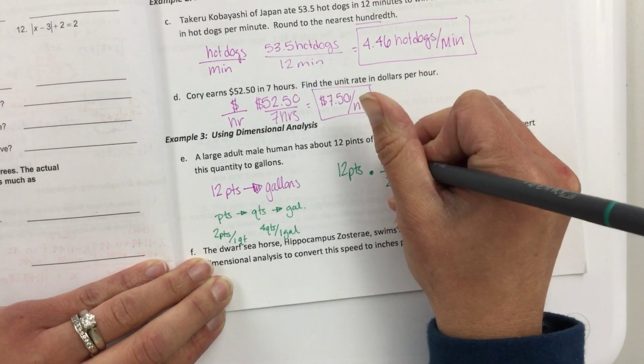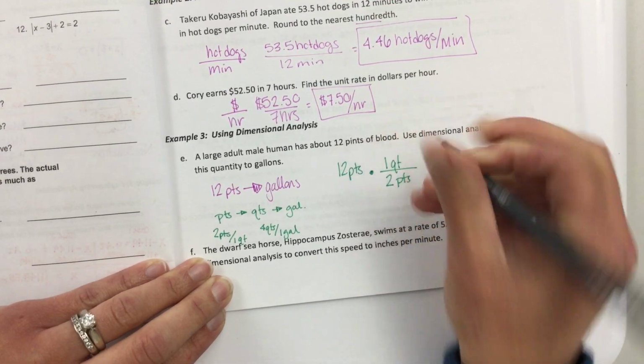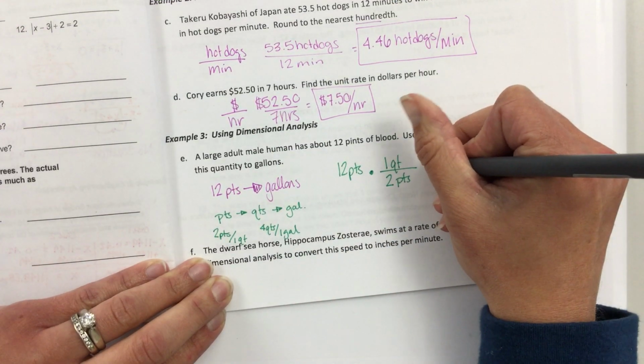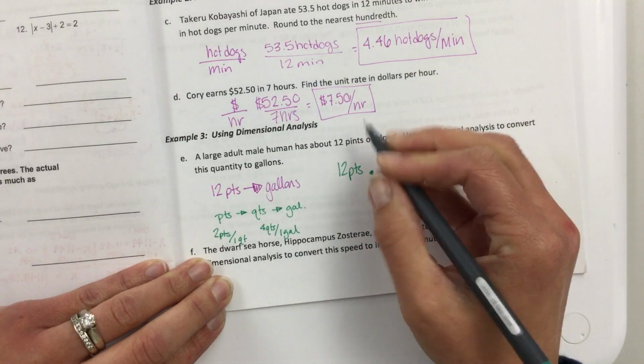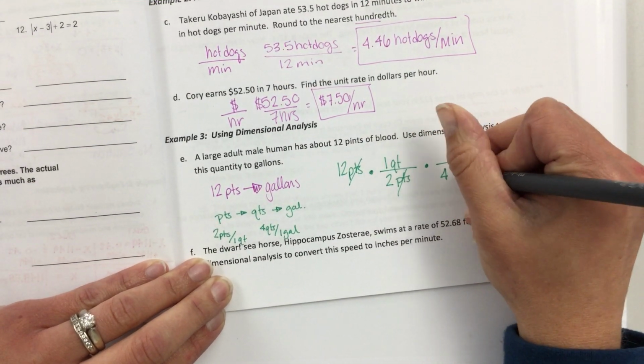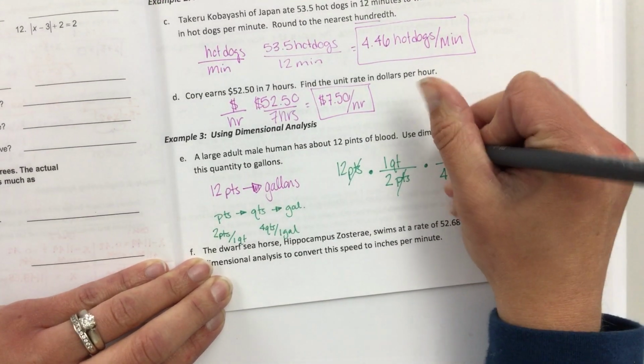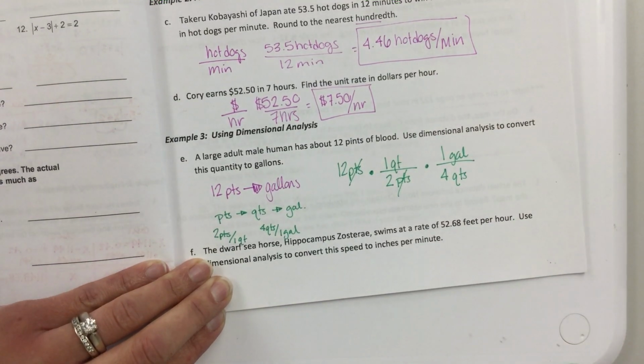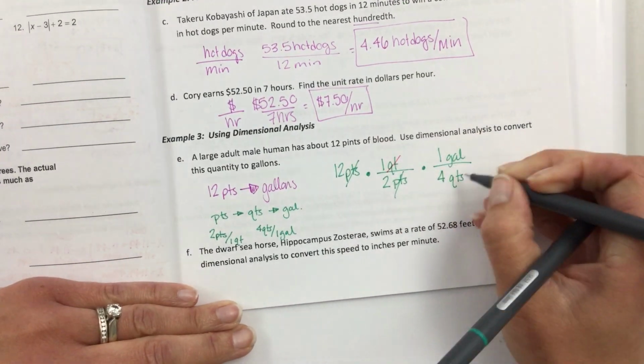2 pints, 1 quart. Do you remember this? How we have to have them cross off? They're diagonal, so they cross. And then there are 4 quarts, 1 gallon. So then these will cross.